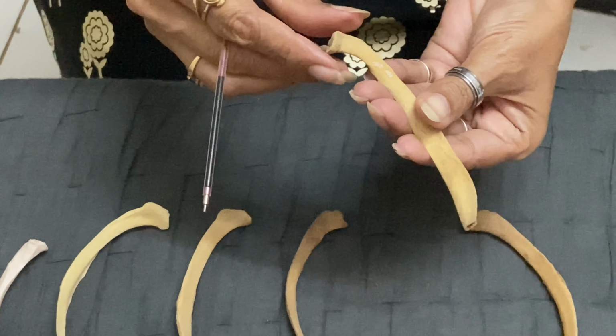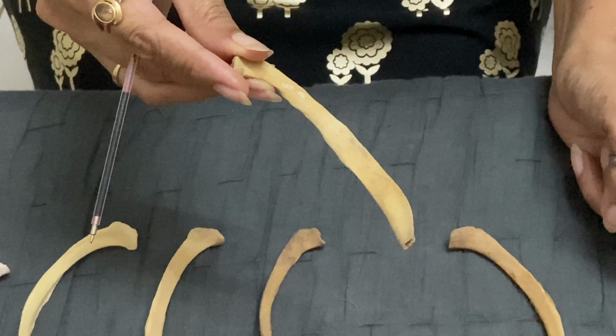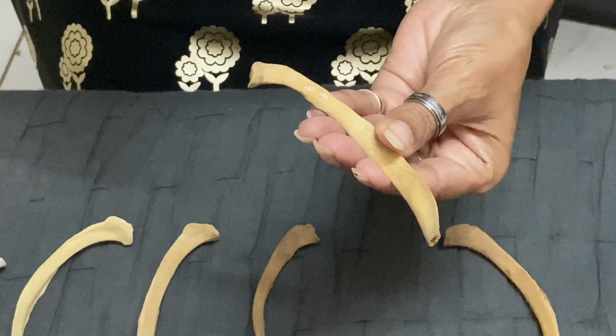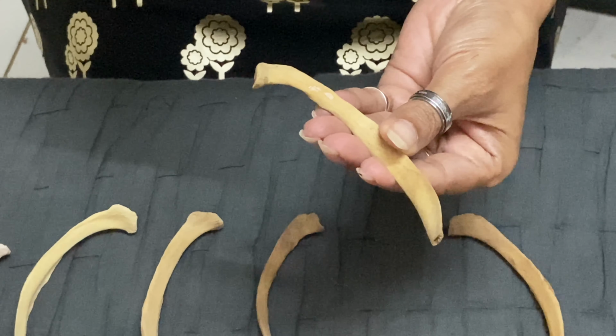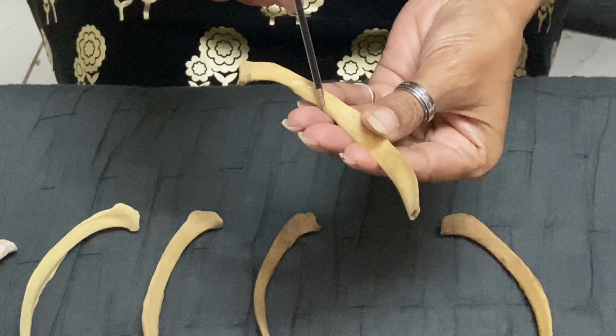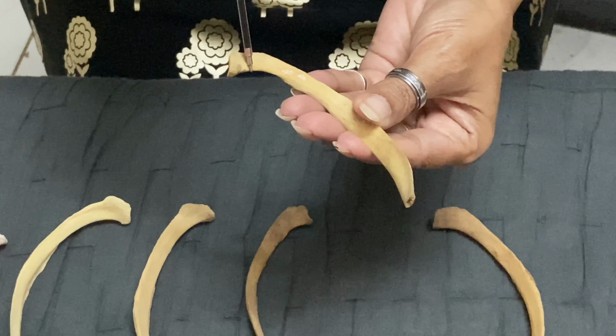We then go on to the inner surface. The quadratus lumborum muscle with the anterior lamella of the thoracolumbar fascia is attached on the lower part of the medial half of this inner surface.